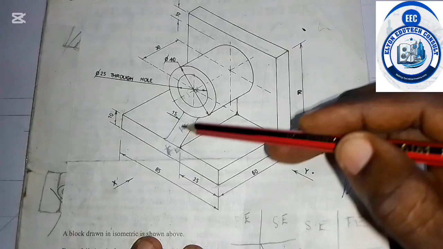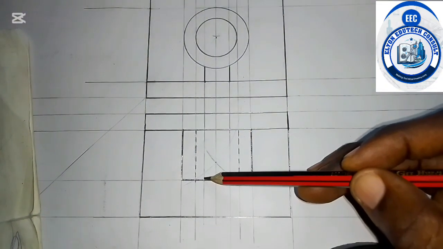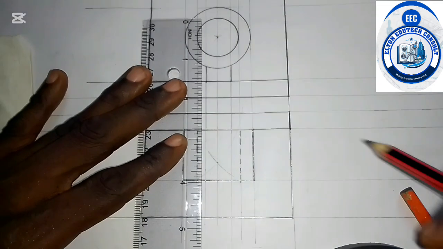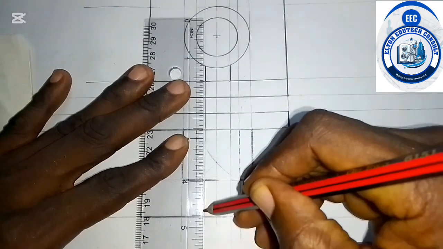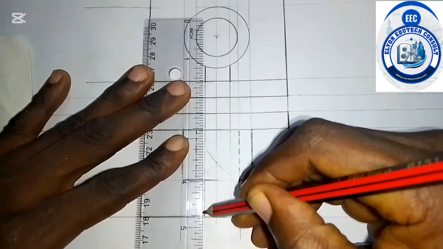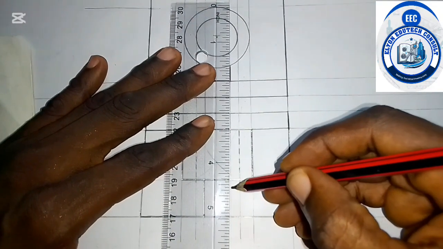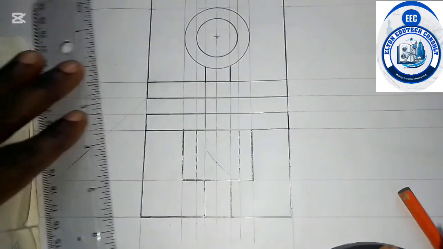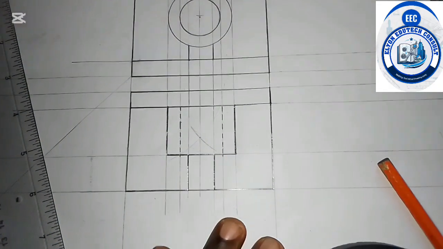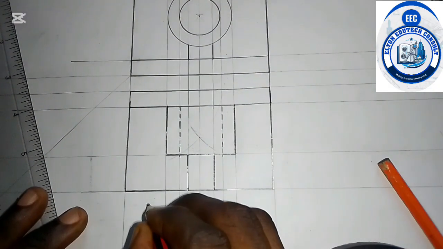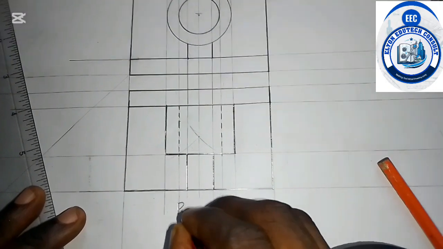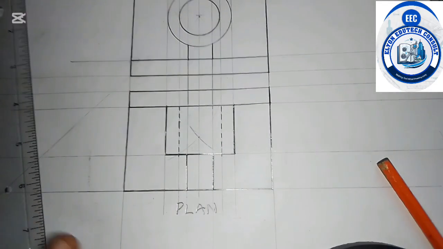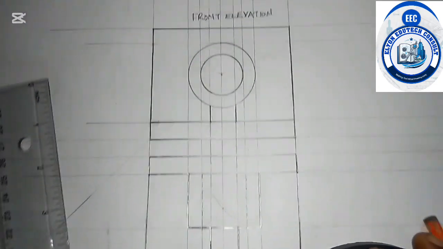Then this final part now, as you are viewing from the top, you see here. Then this part now, so it's going to be this one, coming from the top there. So I'm going to take out this. Alright, I will take this out. Then I will take this out. Okay, so this now is going to give us the plan. So this is my plan. Okay, that is the plan. So this is the front, this is the plan.